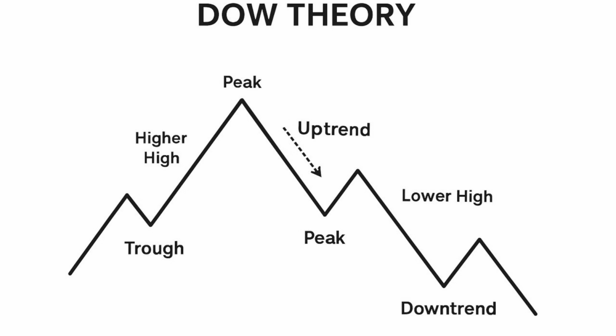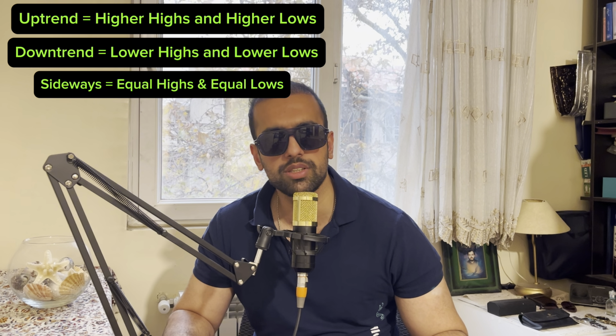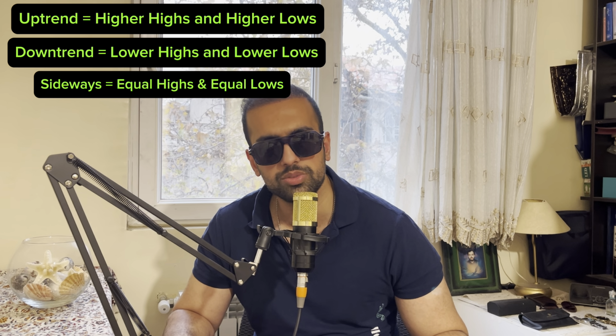But eventually the trend changes. The market fails to create a new higher high, and instead we see a lower high followed by a lower low. This marks the beginning of a downtrend, where sellers gain control. In simple terms, uptrend means higher highs and higher lows, and downtrend equals lower highs and lower lows.